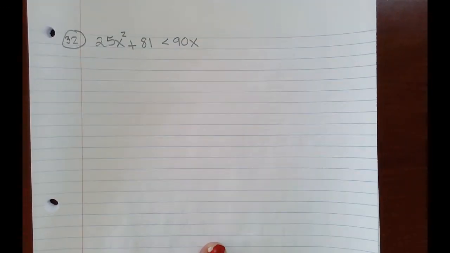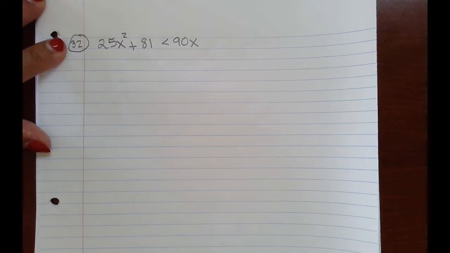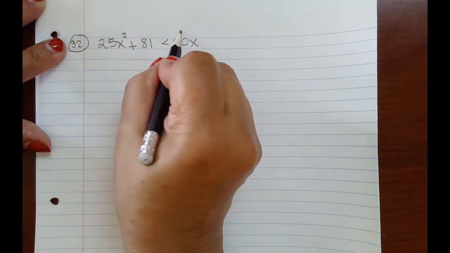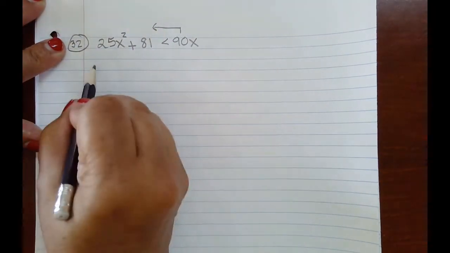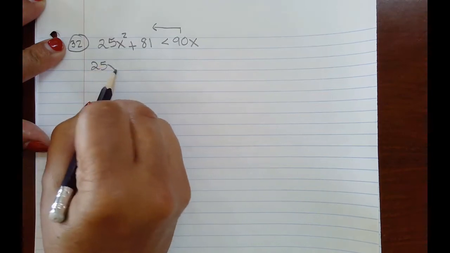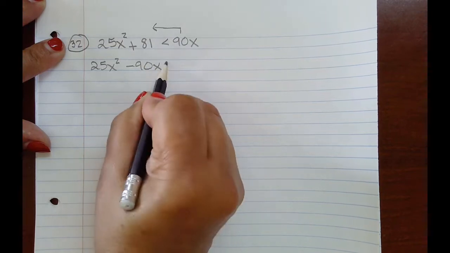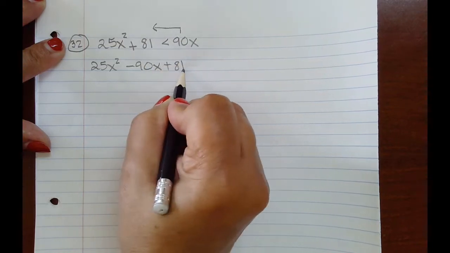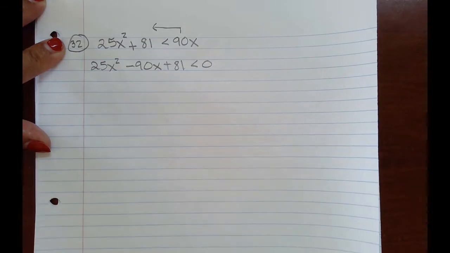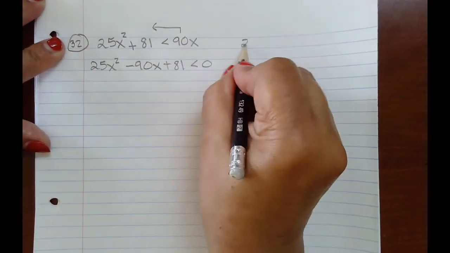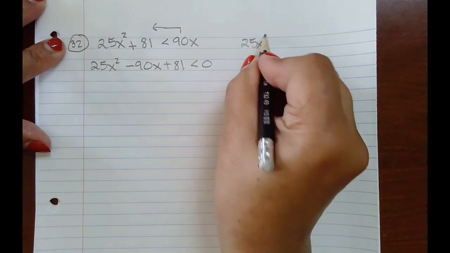You're looking at the same thing here where you have some terms on the right, some terms on the left. You're going to want to bring this over here so that it reads 25x squared minus 90x plus 81, all less than 0. So zero it out. At that point, you can create the temporary equation.